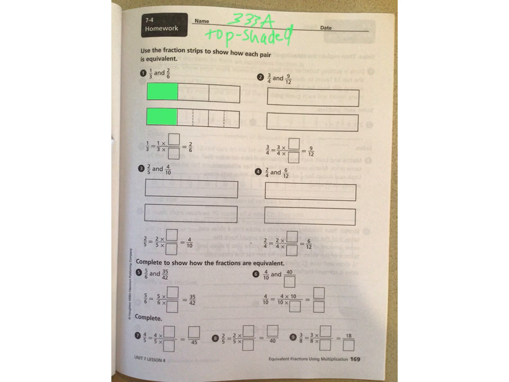All right, so I have 1/3 equals 1 times something is 2. And remember, these two numbers are always going to be the same. So 1 times something is 2. Well, 1 times 2 is 2, right? Once you figure out the top number, then you know the bottom number. Because I can check it, though. I can say, is 3 times 2 6? Yes, it is. So we're just showing that they're equivalent.